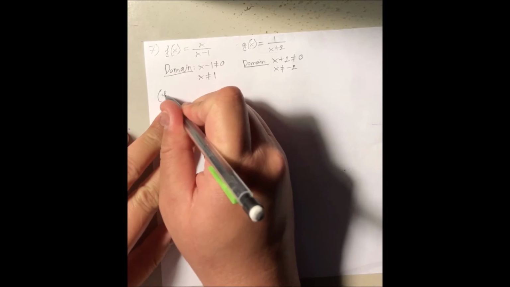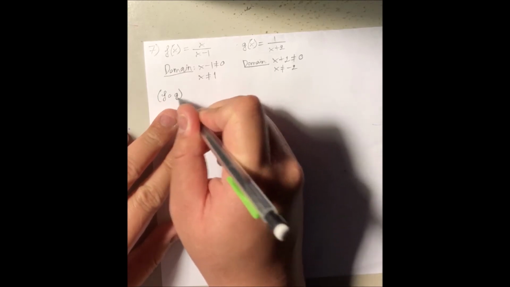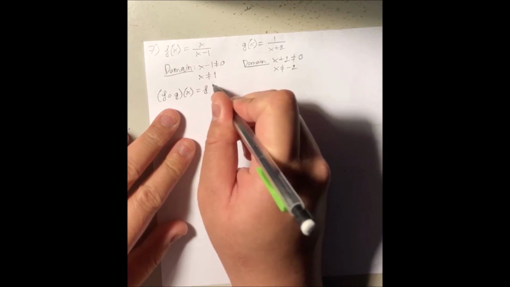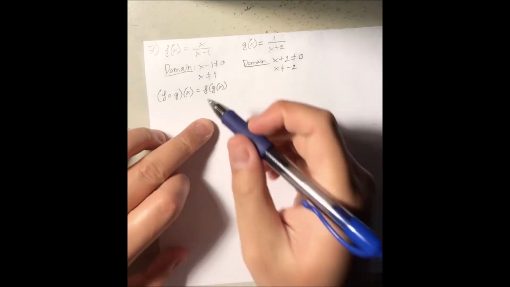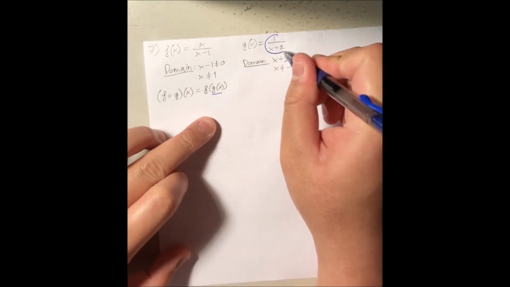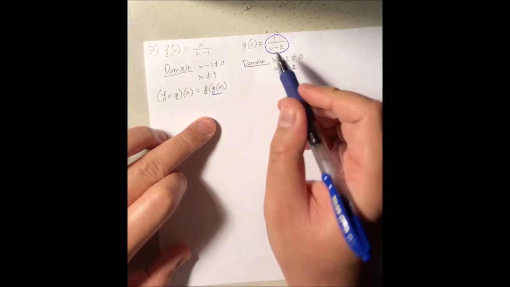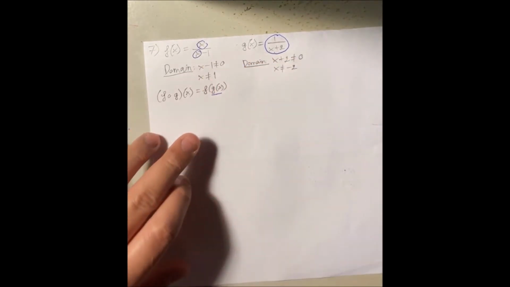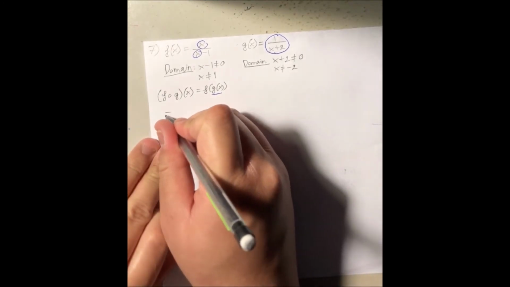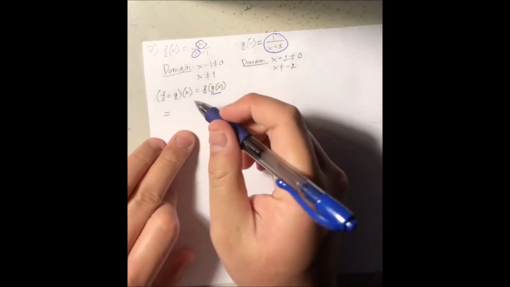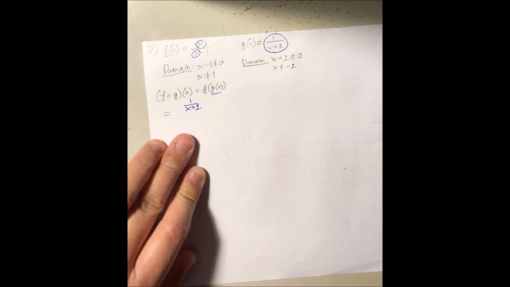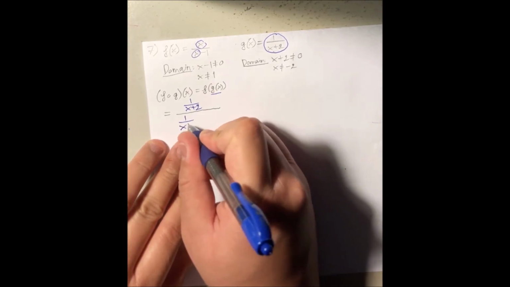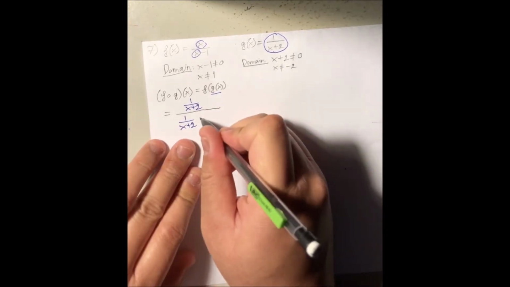So what is f composite g in terms of x, which is f of g of x? Well, function g is here. You're going to take this function g and replace all of the x of the function f. So instead of x, we are going to have 1 over x plus 2. Then all of this is divided by another 1 over x plus 2, and then minus 1.